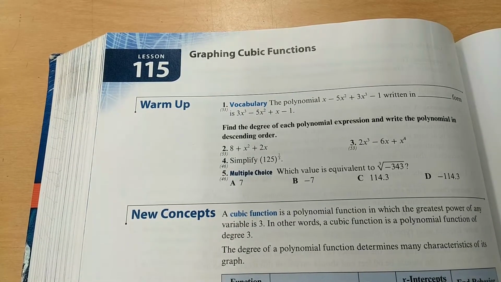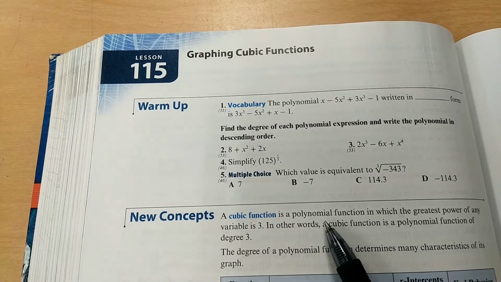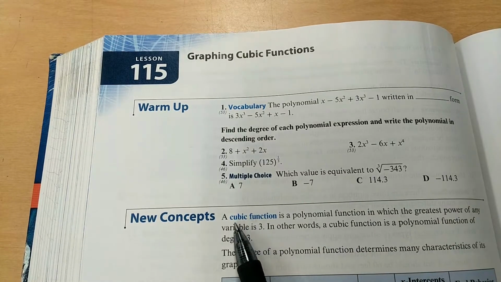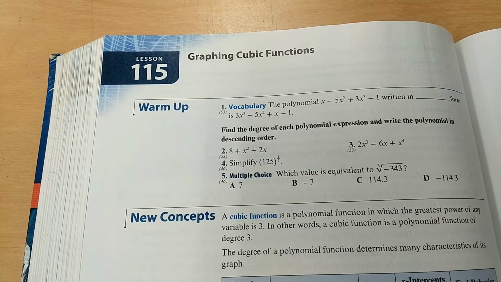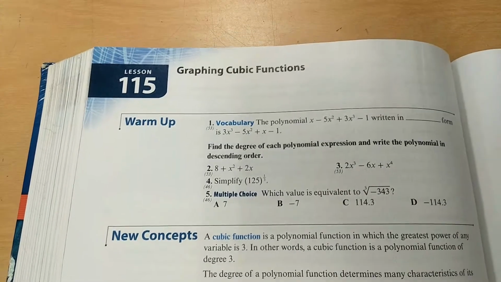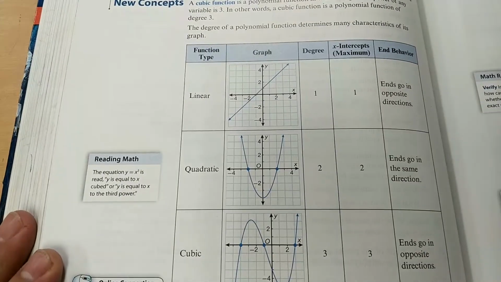And a polynomial function, polynomials would be, we've been working with trinomials or binomials, but a polynomial function is one that has a cubic function that has a greatest power of 3. Okay, so this would be anything that's cubic. Now let's go ahead and determine the degree of the polynomial determines a lot of the characteristics. So let's look at those characteristics.